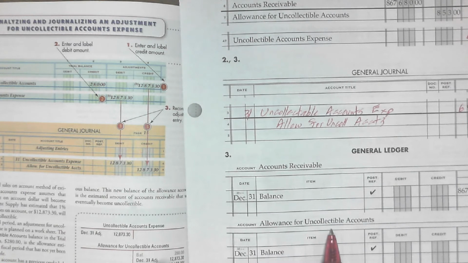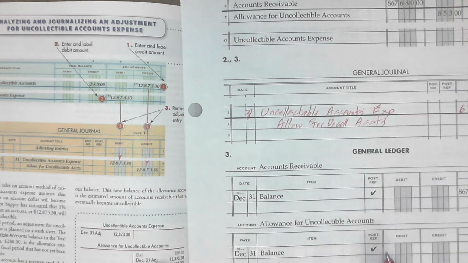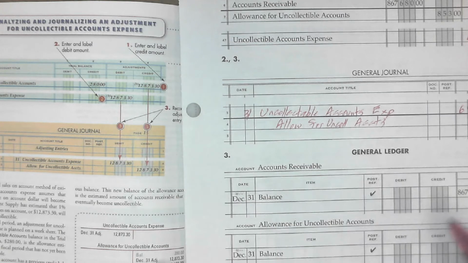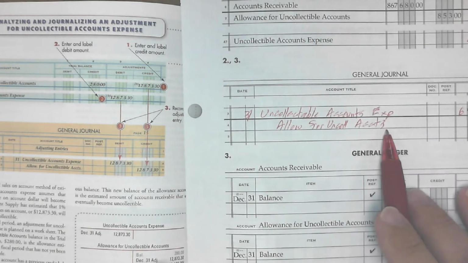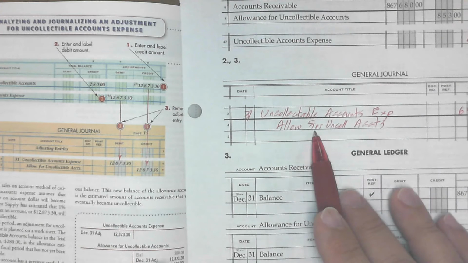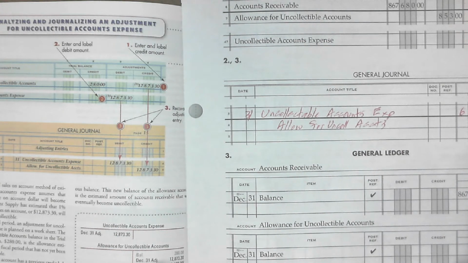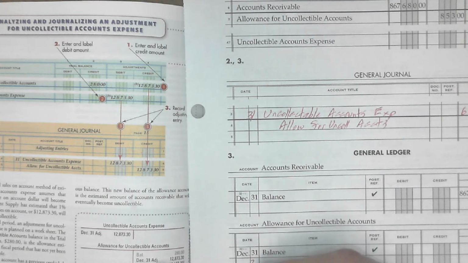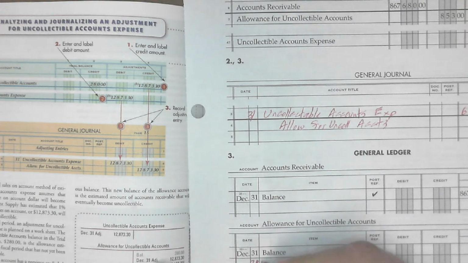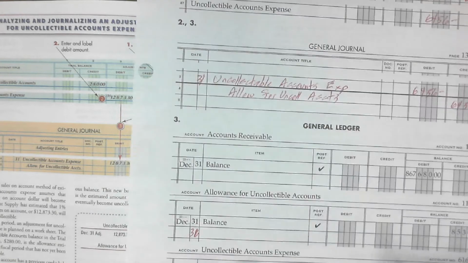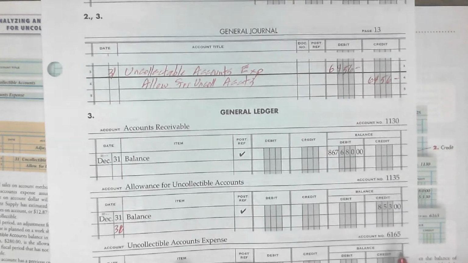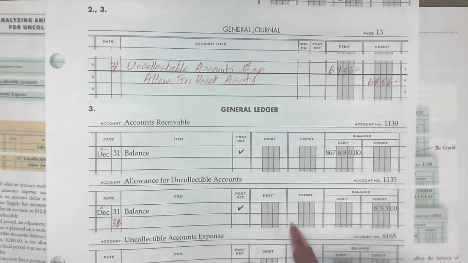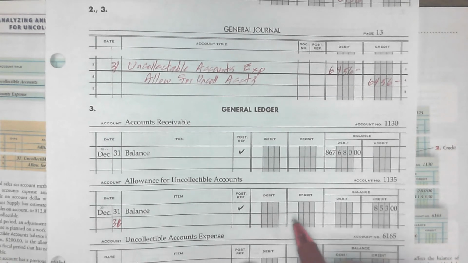Now, allowance for uncollectible accounts. This will be a credit of $6,456, so we're going to put that in our credit line here.